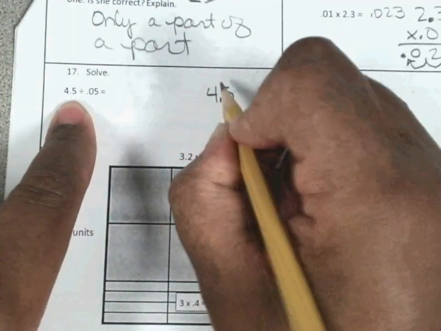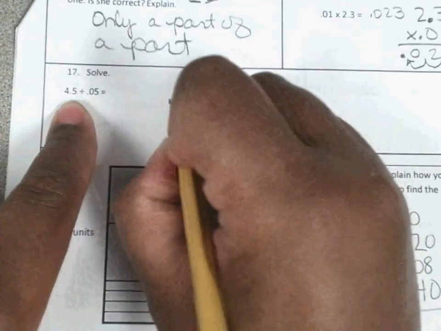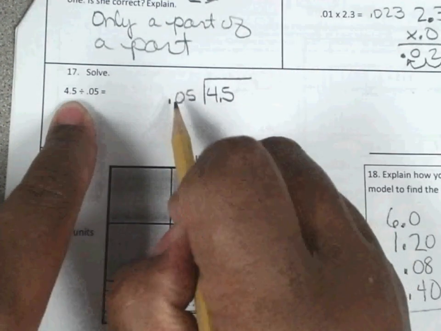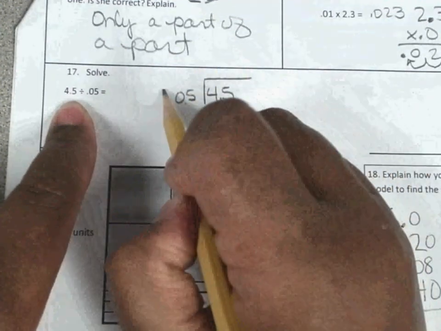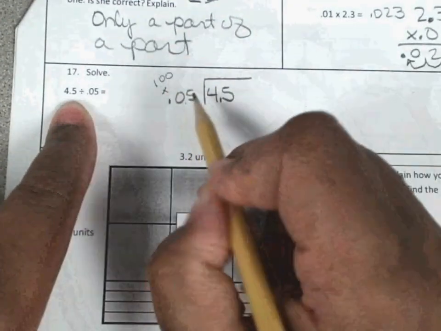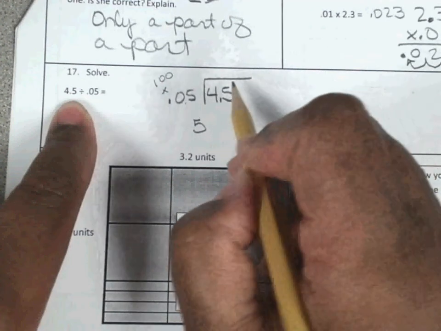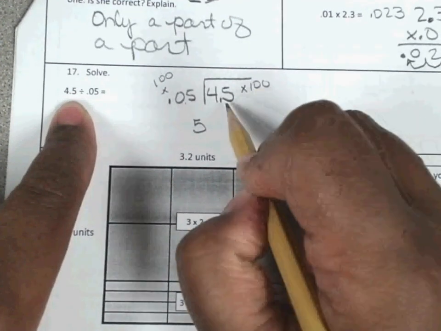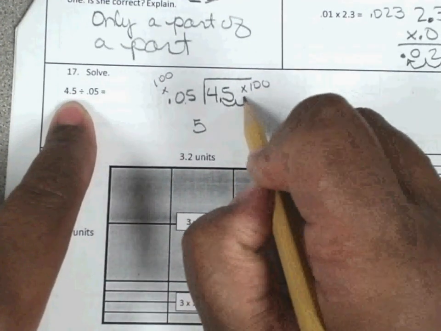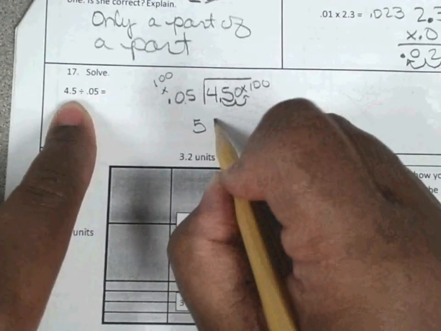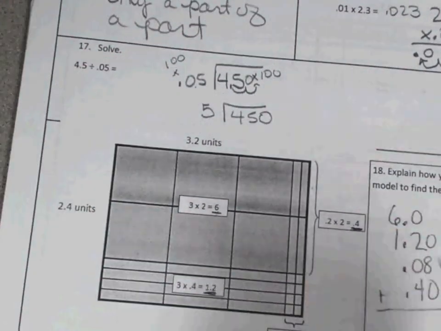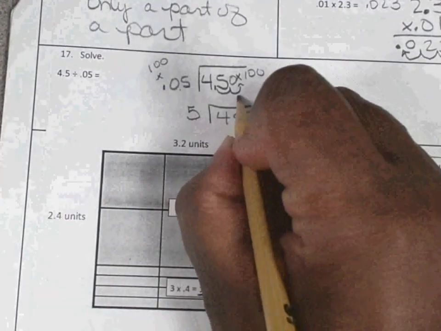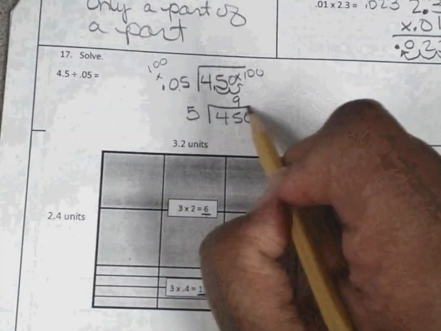This is 4 and 5/10 divided by 5 hundredths. If I move this 1 time, it's still a fraction, so I have to move it twice. So what am I doing? I'm multiplying by 100. Now this becomes 5. If I do that over here, I move it over twice, annex a 0, it becomes 450. See that?